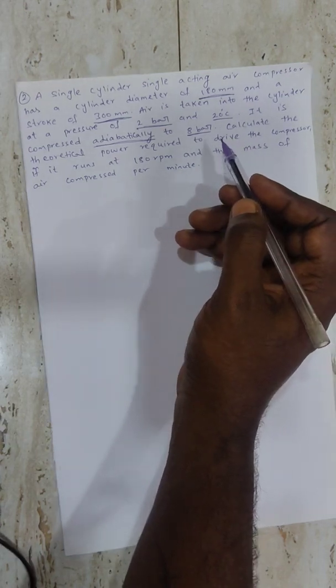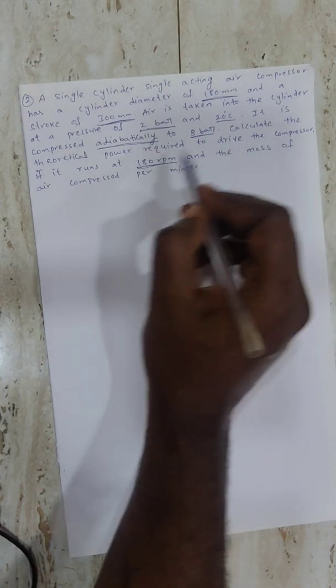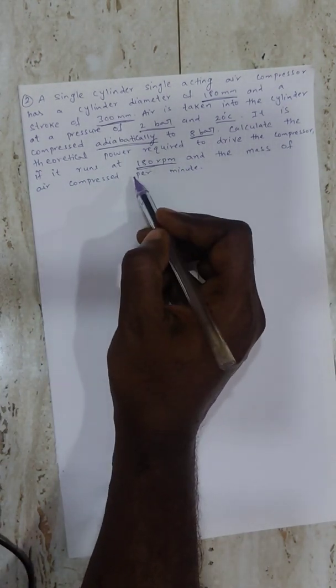If it runs at 180 rpm, and the mass of air compressed per minute, he has to find out the mass. In this, first we should find out the mass of air taken into the cylinder, and we should find out the work done also. Why should we find the work done? Because the formula for the theoretical power is P equal to W n by 60.